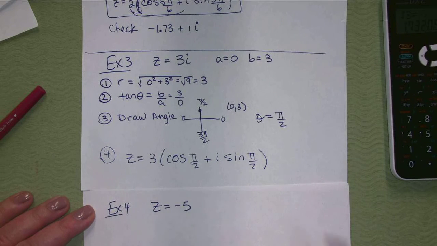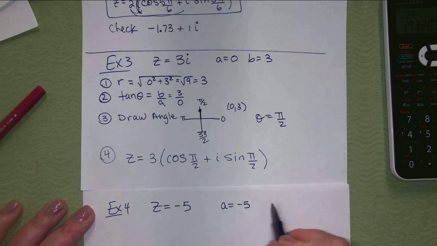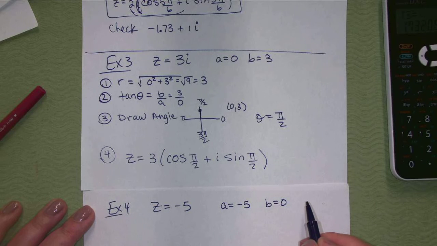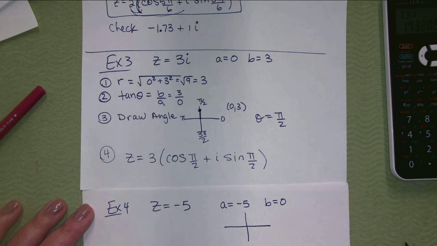A is minus 5, and B is 0. So if we draw that, where does it land? So minus 5, 0 is here. What's that angle? Pi. And you don't need to do any tan or cos or sine or anything. It's just there. So the angle is pi, and we need r.